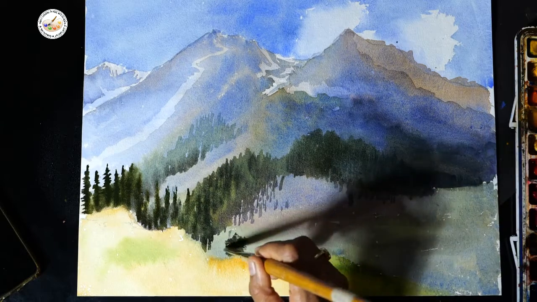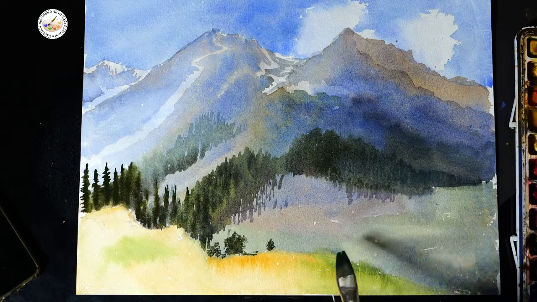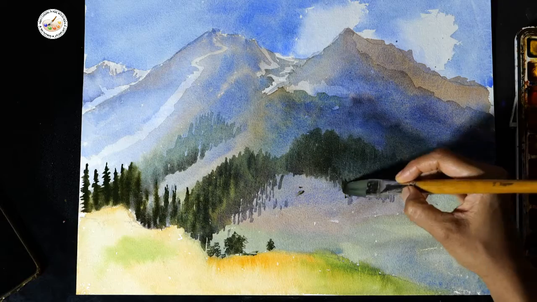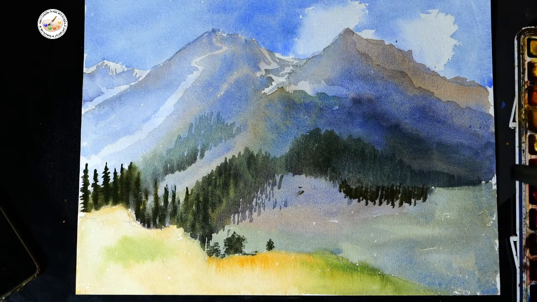Add some trees. Hold the brush sidewise while making these trees, and see, like this, sidewise when you add, and just dab it, the tree will come.